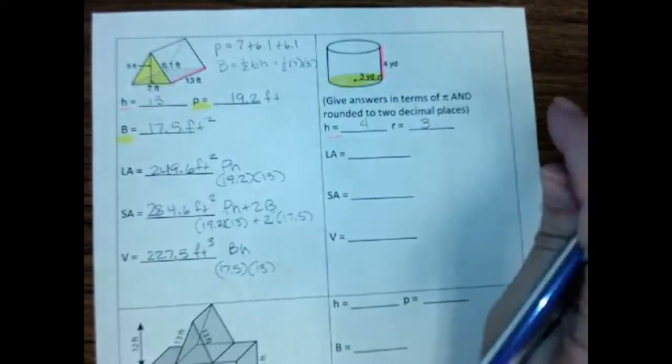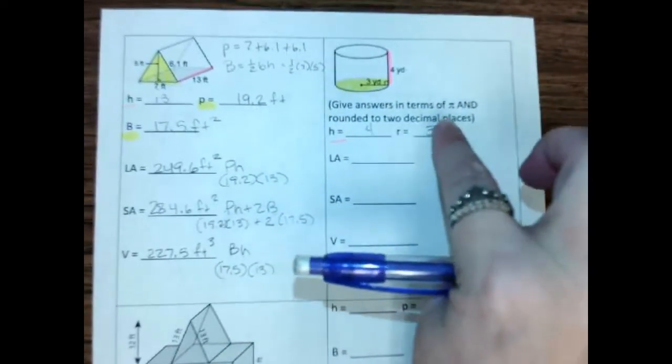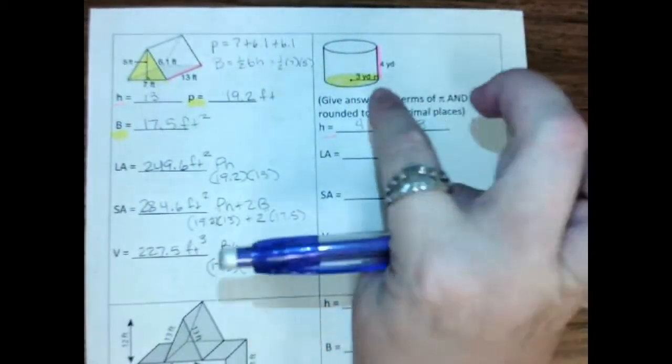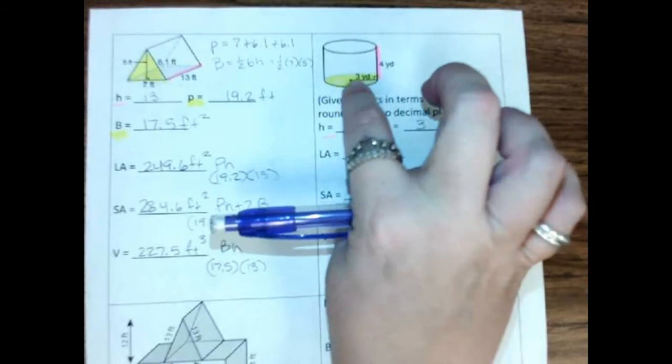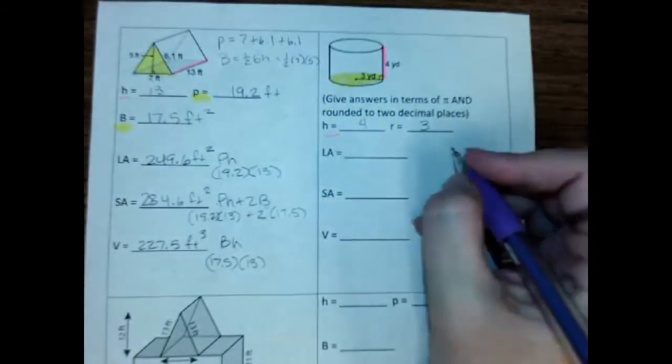Okay, we haven't done any cylinders yet, but they're super easy because their formulas are all worked out for you. You literally only have 2 numbers. You have the height and you have the radius of the bottom. And literally the only way I can even make this interesting is if I gave you the diameter and you had to cut it in half to get the radius. I mean, that's really all there is. I can't even make these difficult.